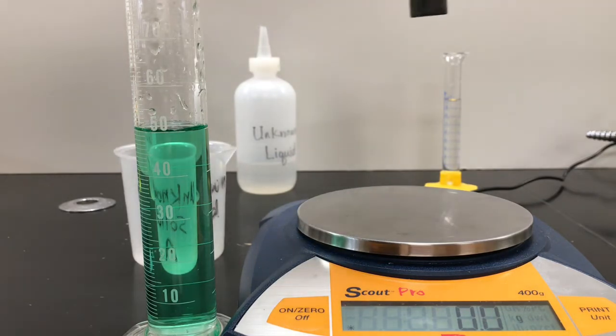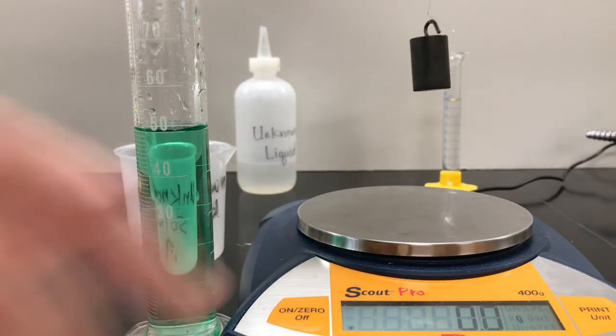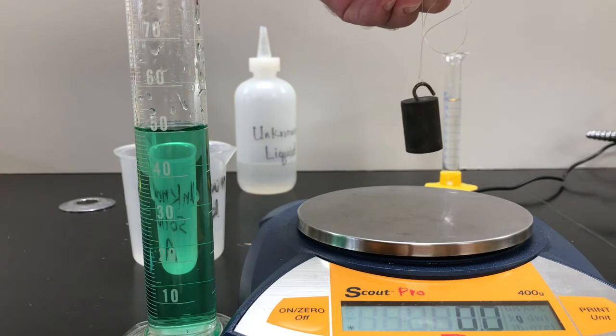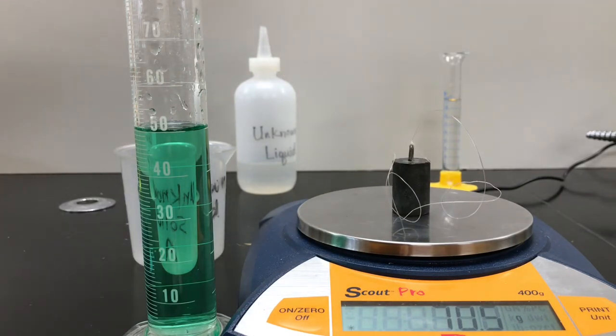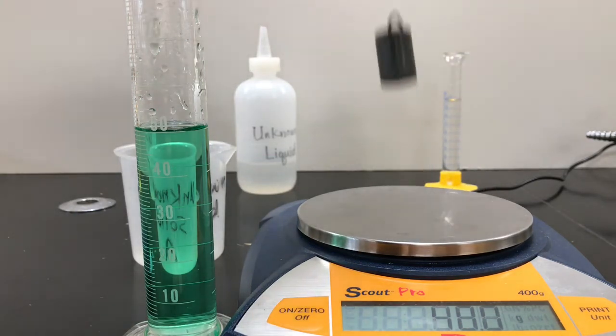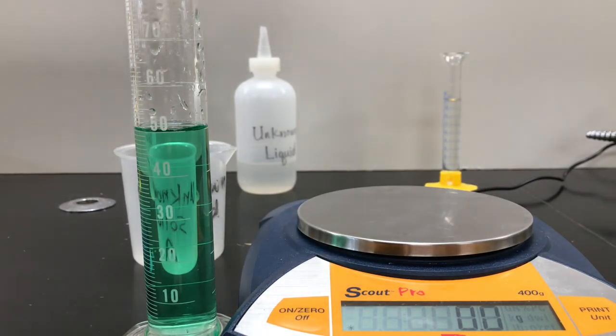This unknown, re-zero. Unknown B has a mass of 70.5. Our graduated cylinder is at 50. Put this in.